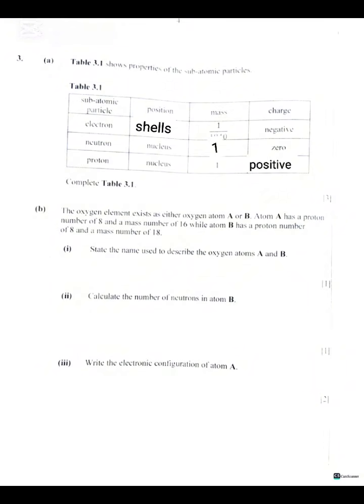And then we need to proceed to part B. The oxygen element exists as either oxygen atom A or B. Atom A has a proton number of 8 and a mass number of 16, whilst atom B has a proton number of 8 and a mass number of 18. We are required to state the name used to describe the oxygen atoms A and B. So these are known as isotopes. The isotopes have the same proton number but different mass numbers.